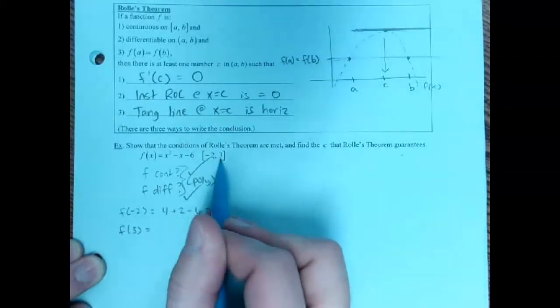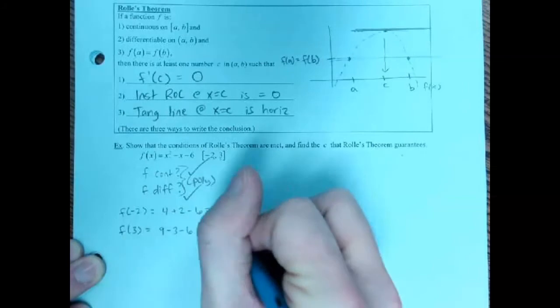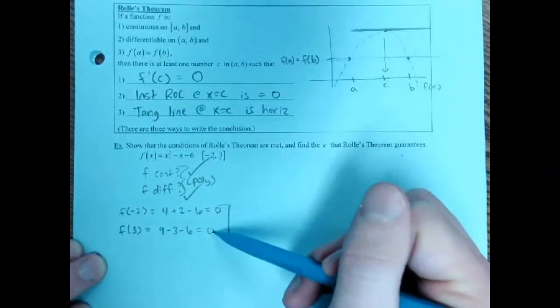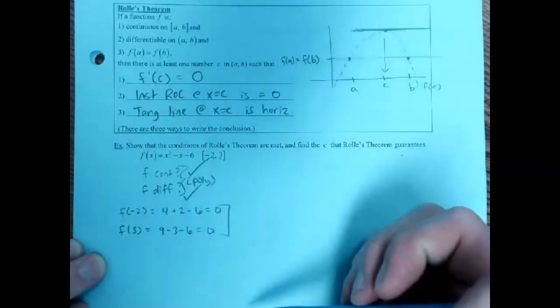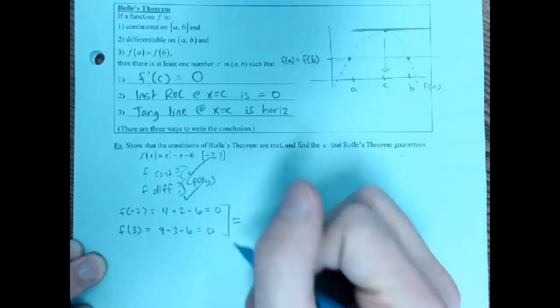Let's plug in 3. 3 squared would be 9, minus 3, minus 6. Well, it looks like those are both 0. It does not matter what these numbers are. They could both be 0s, or they could both be 7s, or they could both be -9s. It doesn't matter what these are. It only matters whether they match or whether they're different.